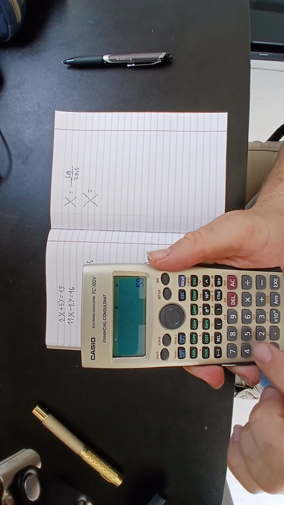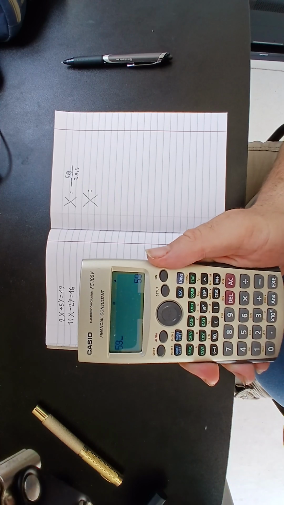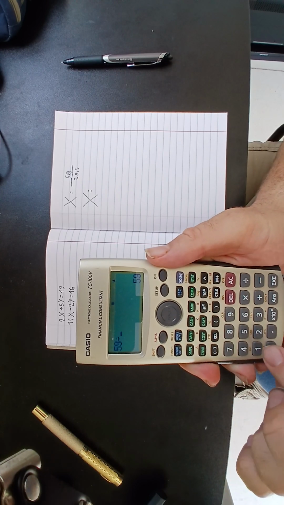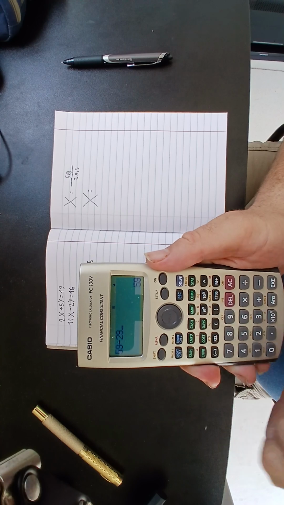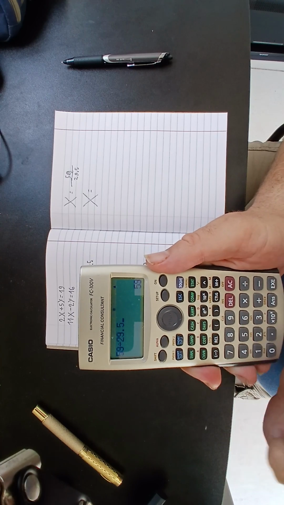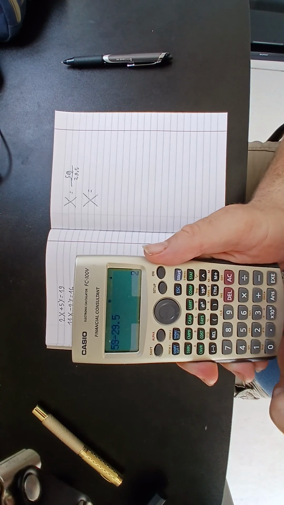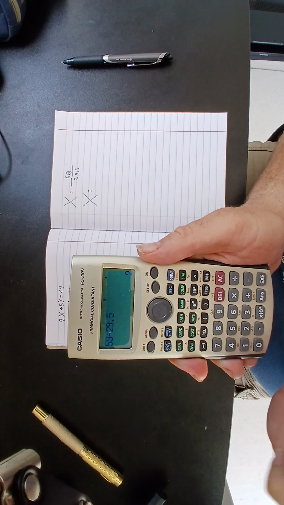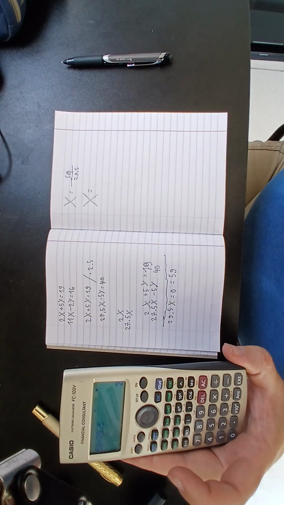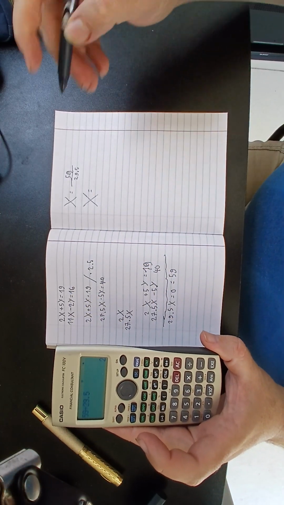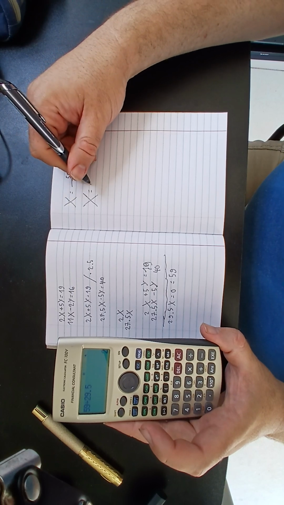And that says that 59 divided with 29.5, that will be equal to 2. And that says that x equal to 2.